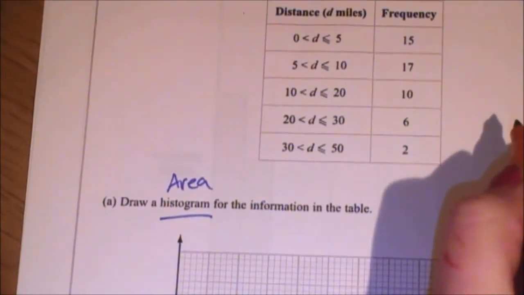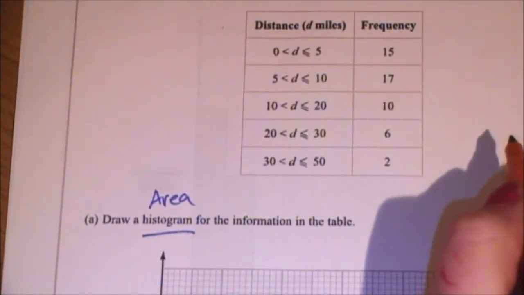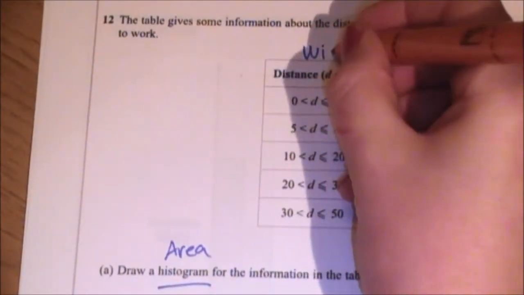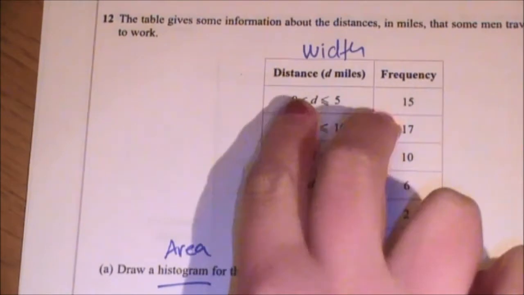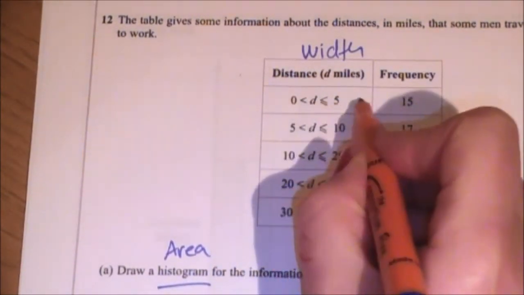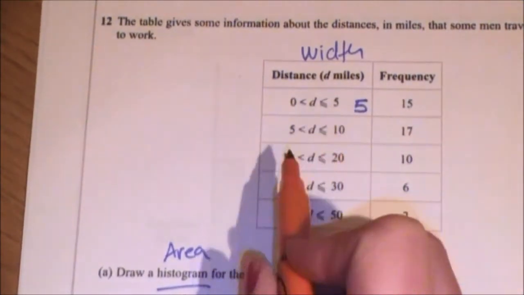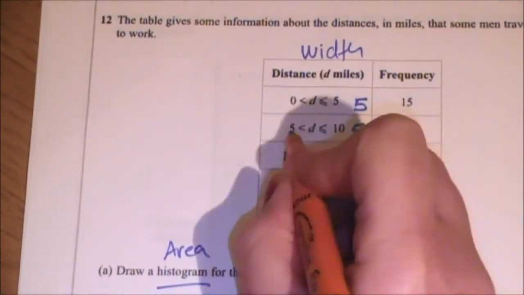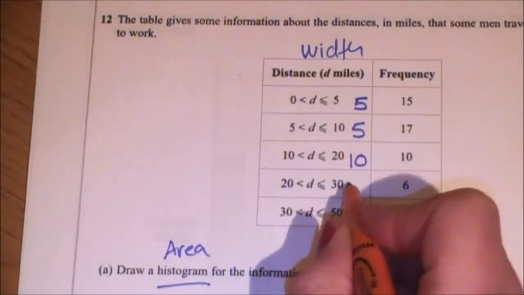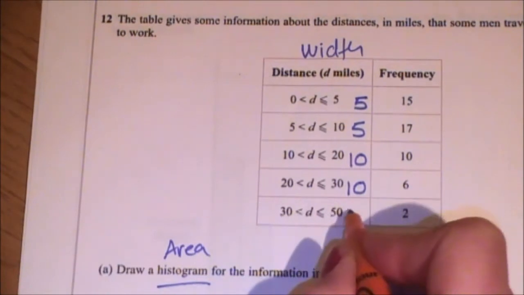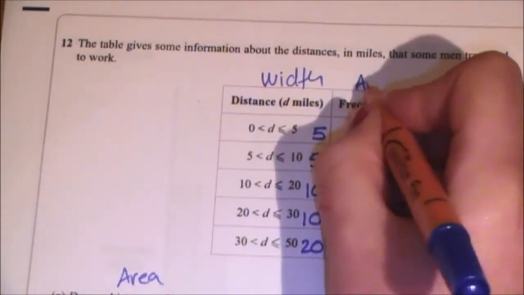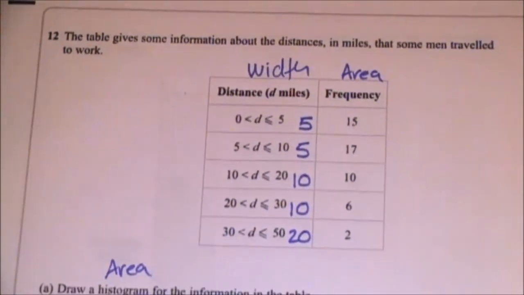So what's important when you're finding the area of something is the width and the height, and that's exactly what's important here. You've got your distance, which is in class widths. So I'm going to go ahead and write my class widths in there. That's got a width of 5 because it goes from 0 to 5. That's got a width of 5 because it goes from 5 to 10. From 10 to 20, it's got a width of 10. 20 to 30, width of 10. 30 to 50, width of 20. And we've got the frequency, which is the equivalent of whatever the area is going to be.